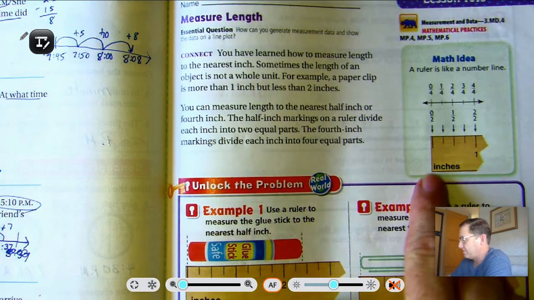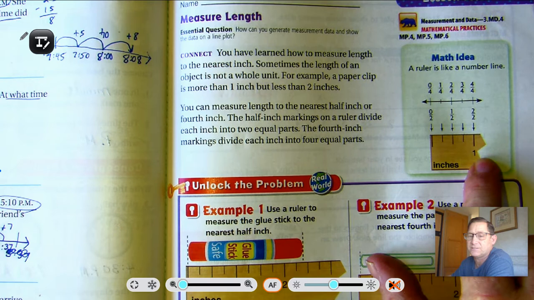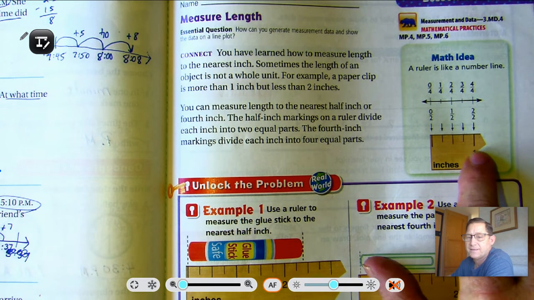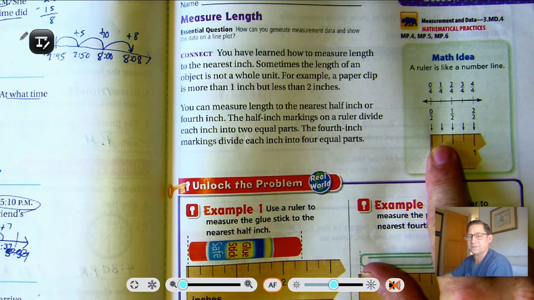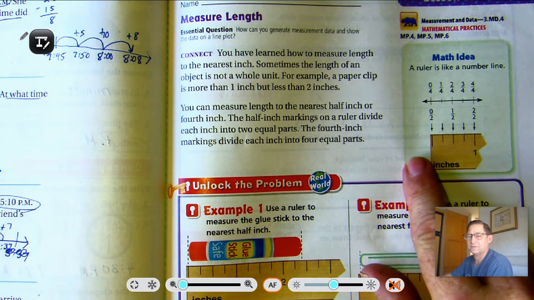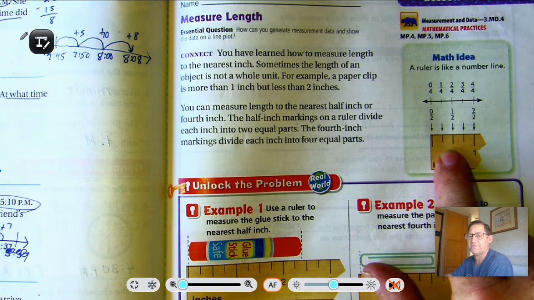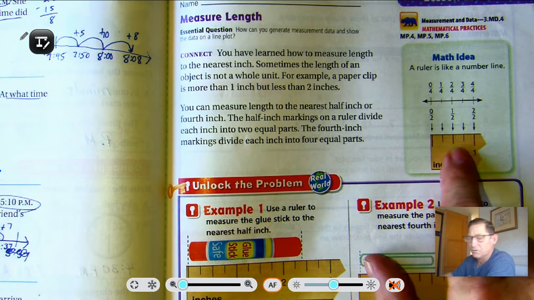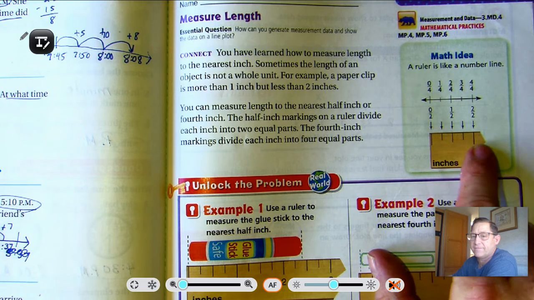We can see that here on this ruler, this very first line is 0, and this is 1, the first whole unit. So the half inch mark cuts it into exactly equal parts on the left-hand side and on the right-hand side of the half inch mark. Now this ruler is fairly easy to read because there are only 4 lines: 1, 2, 3, 4.